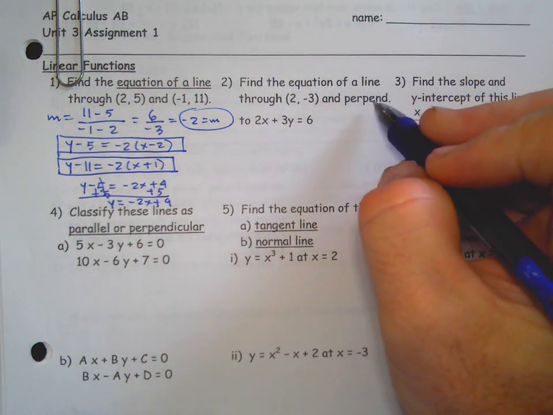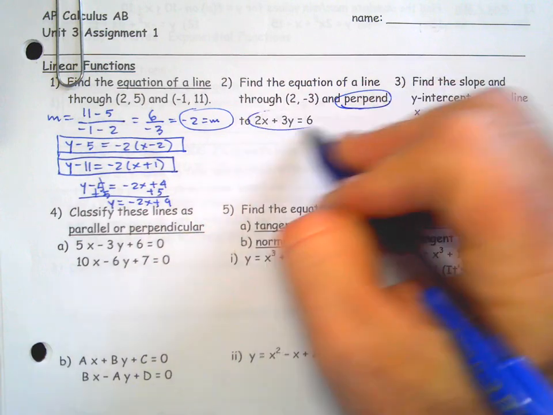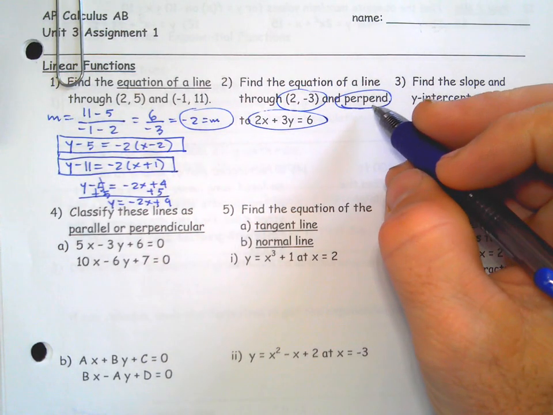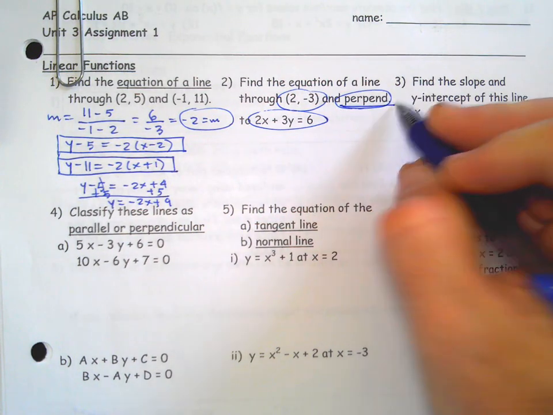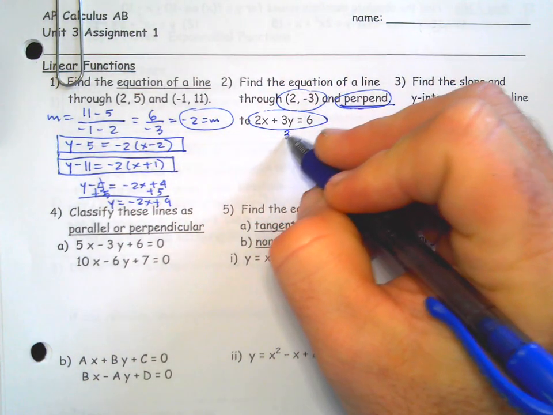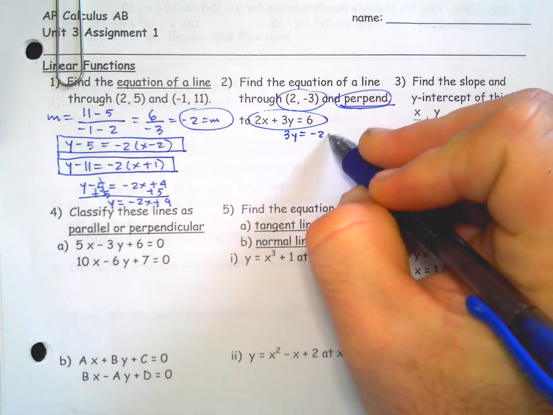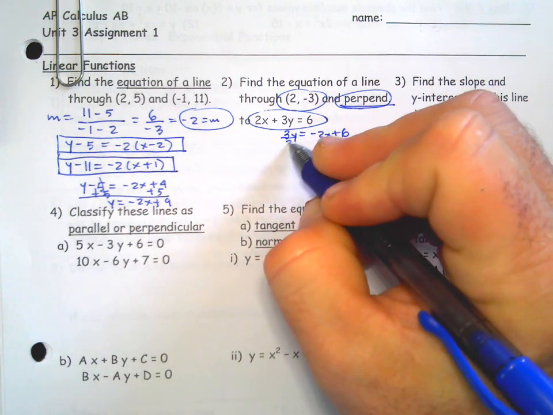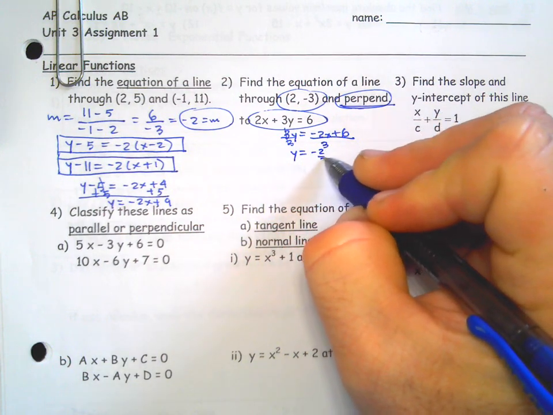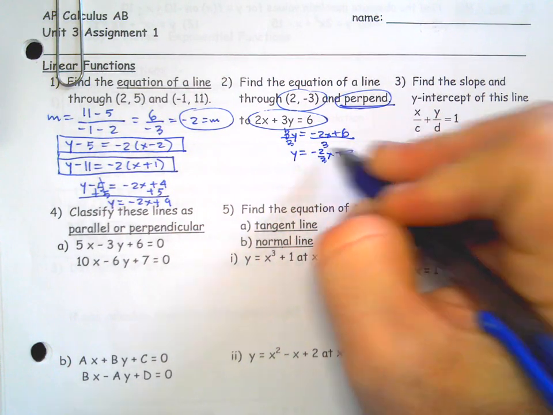Find the equation of a line that's perpendicular to this line. So you have a point, you need a slope. The slope is going to come from this perpendicular relationship. So you have to figure out what the slope of this line is. 3y equals negative 2x plus 6. Divide both sides by 3. y equals negative 2/3 x plus 2. This is really what we need.